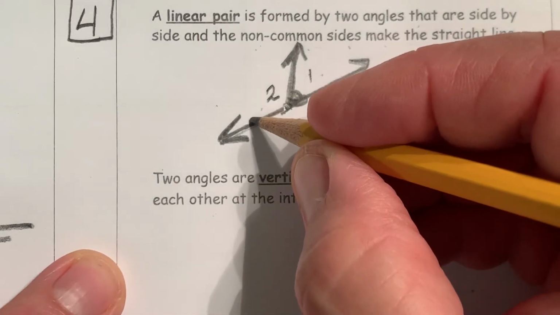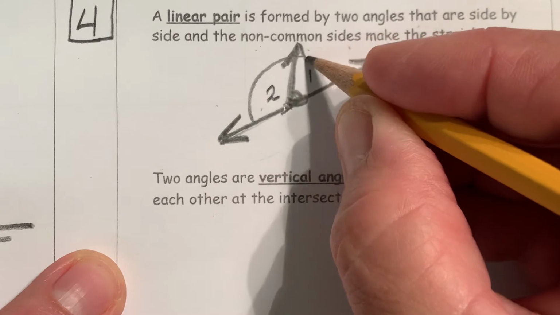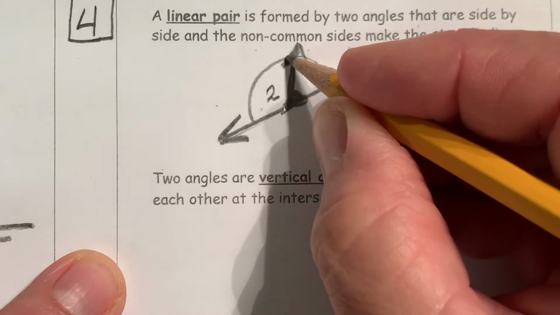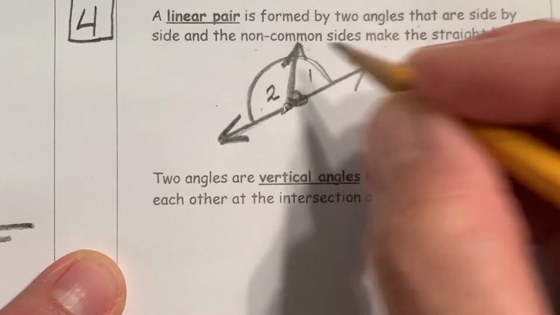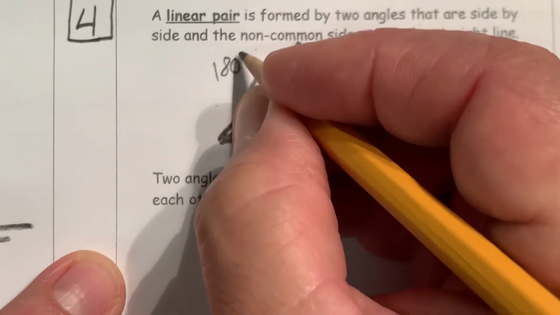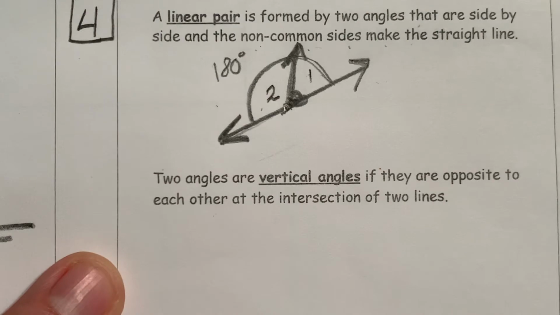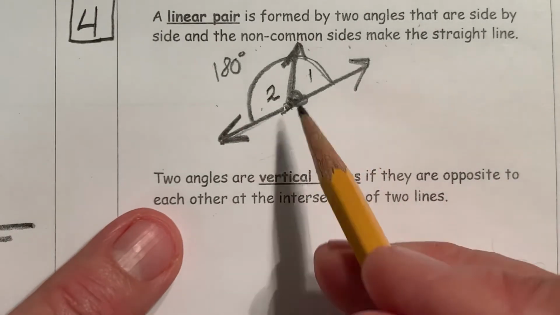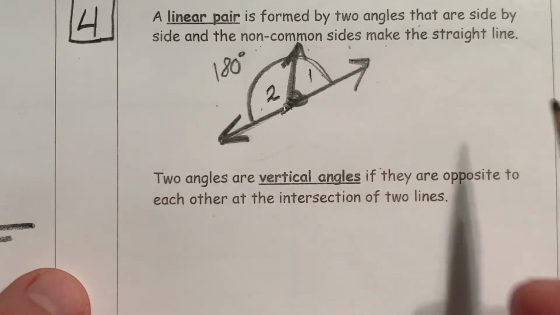And something good to remember is that these 2 angles, they together make kind of like a half moon here, like a semicircle. So this one is always 180 degrees. That's the definition of linear pair. 2 angles that are side by side, and the non-common sides, they make a straight line.